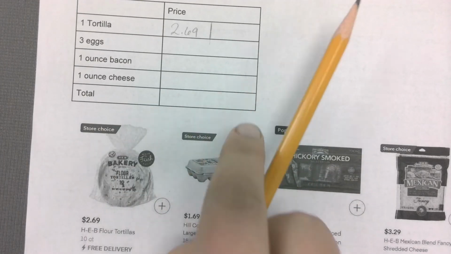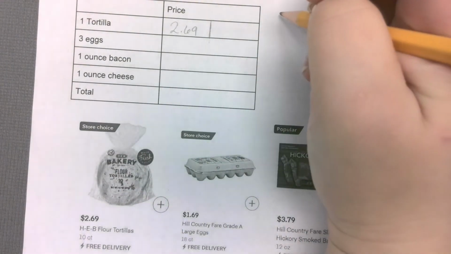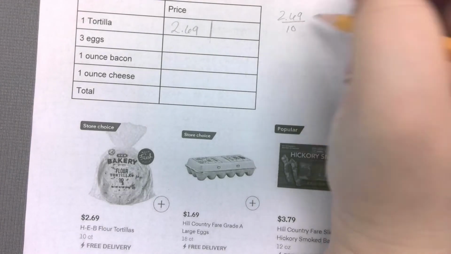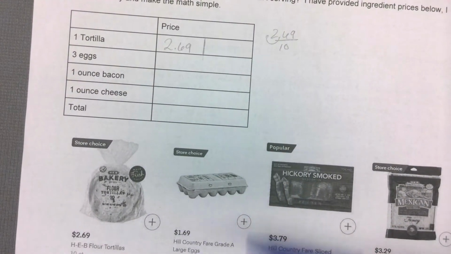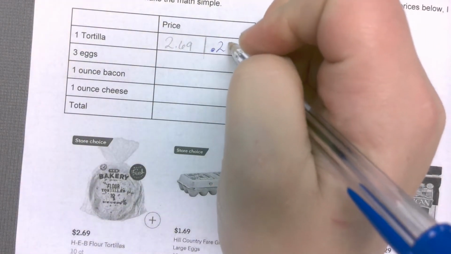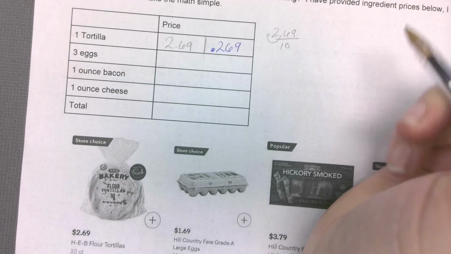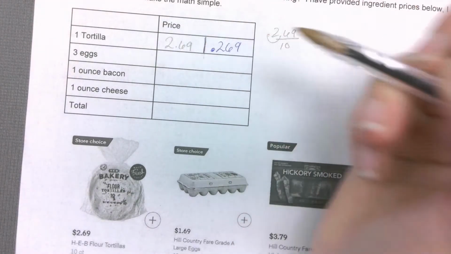There you go. Yeah, 269 is wrong. You're going to take the 269 and divide it by 10, which literally you just move the decimal place over. So it should be 0.269 for one tortilla. Okay, how much does 3 eggs cost?